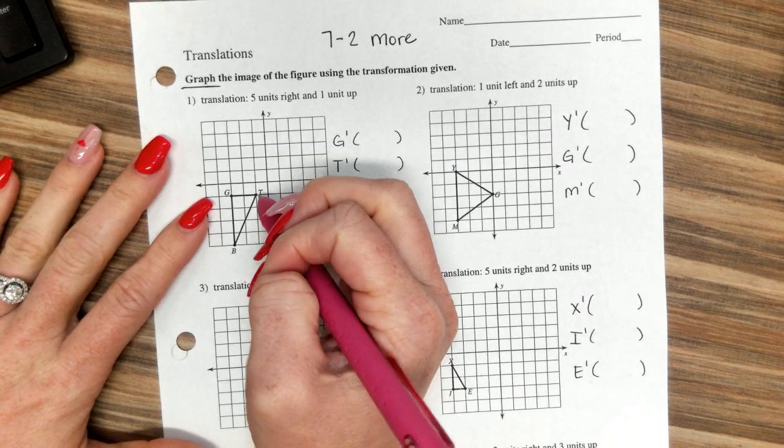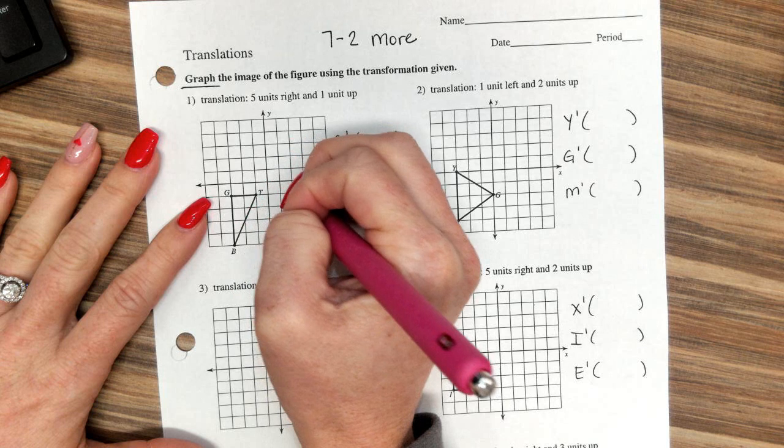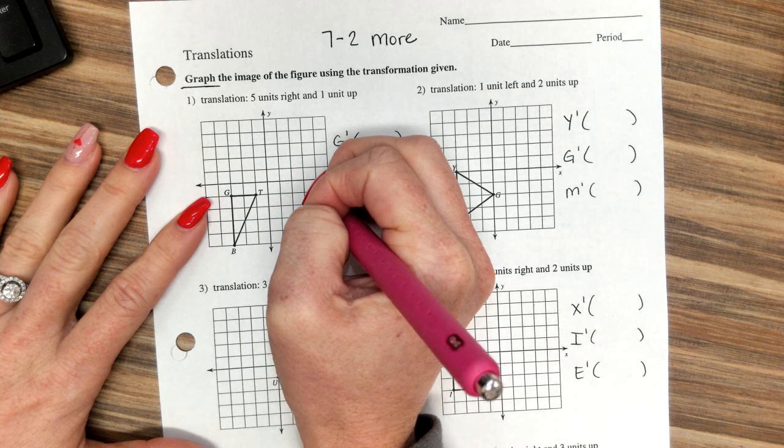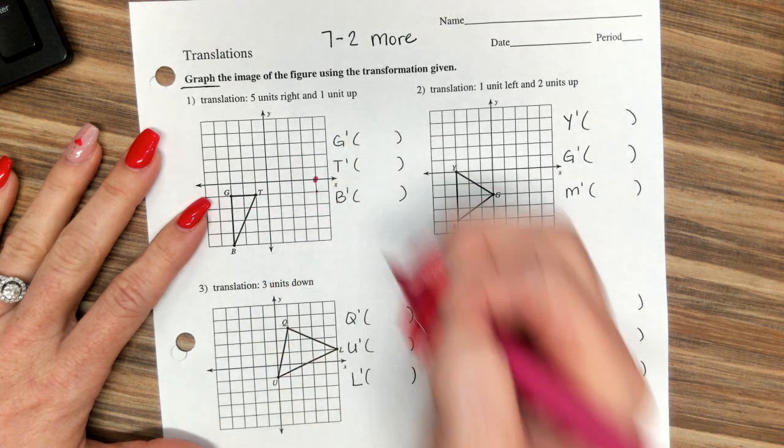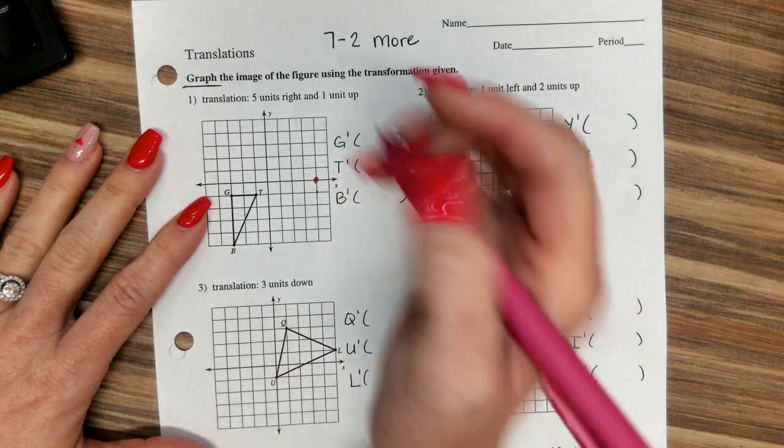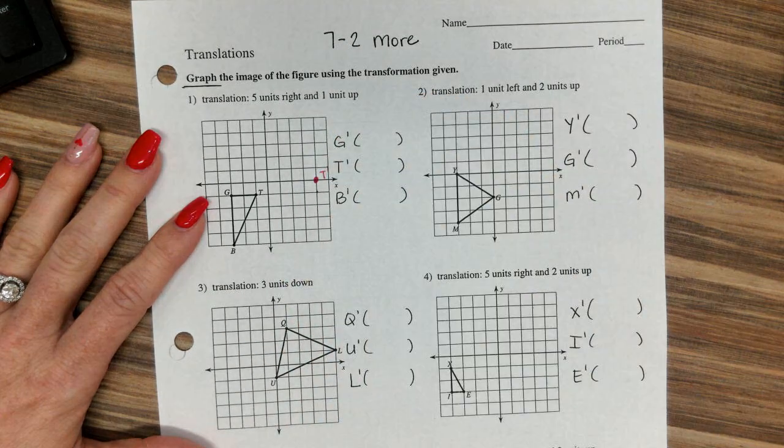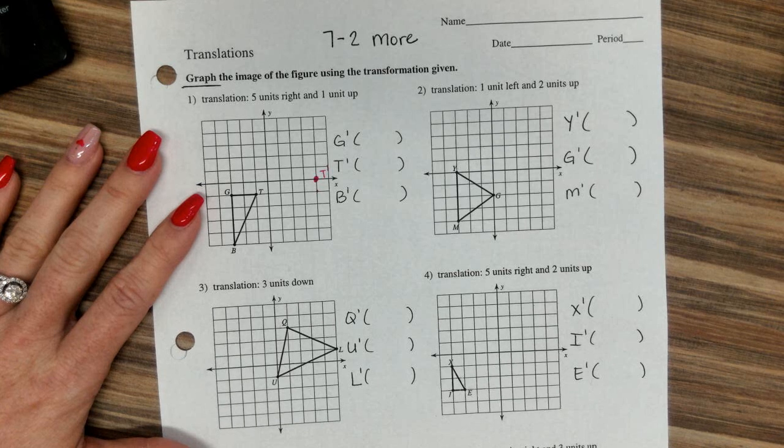So point T, I'm going to go 5 right. 1, 2, 3, 4, 5. Hold my pencil and go 1 up. When I put my new point, you must label it as the new T. So you have to put T with the prime.